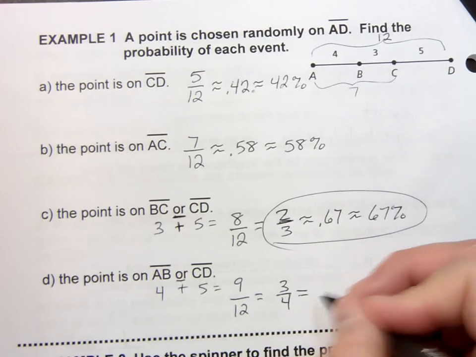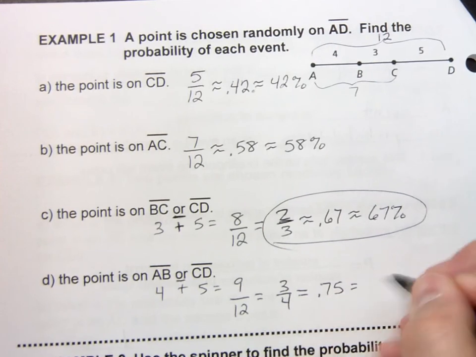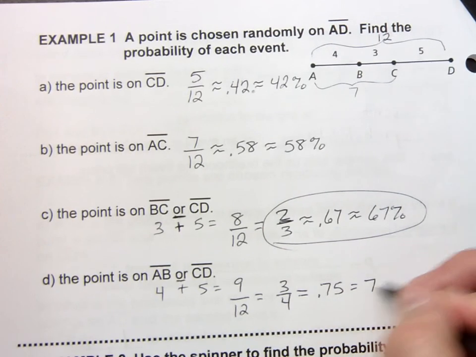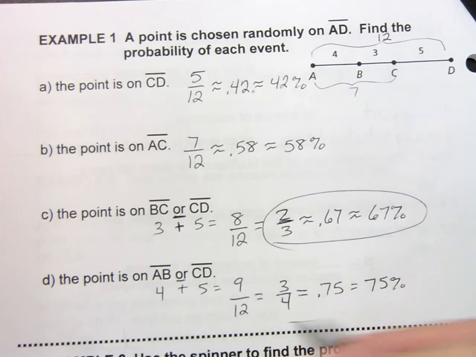As a decimal, that is 0.75. Move the decimal 2 places, and the percentage is 75%.